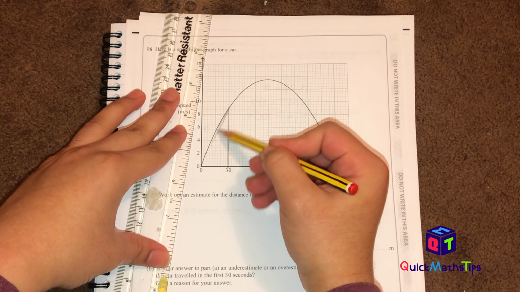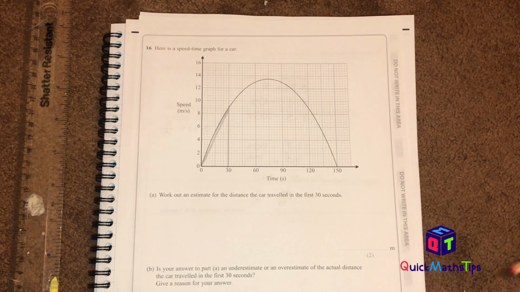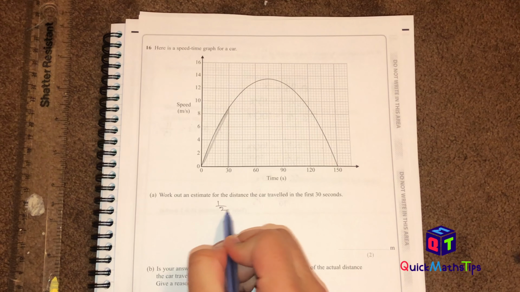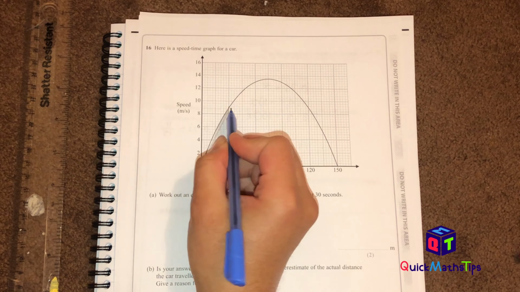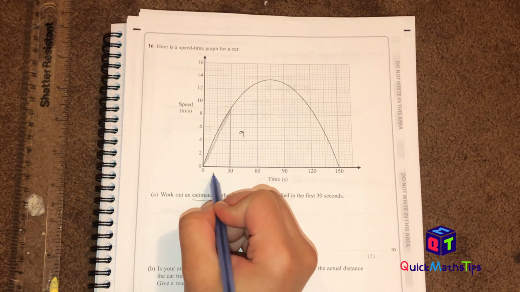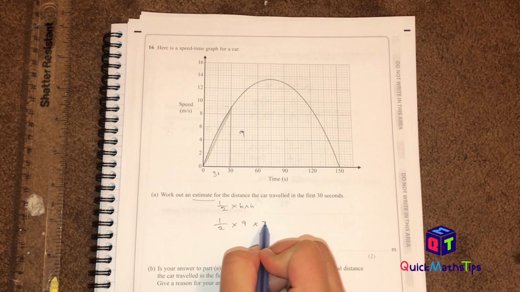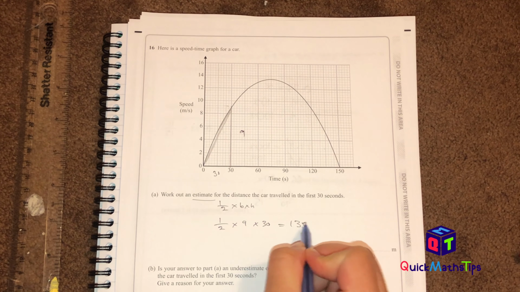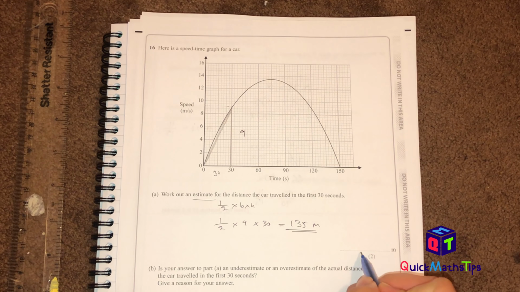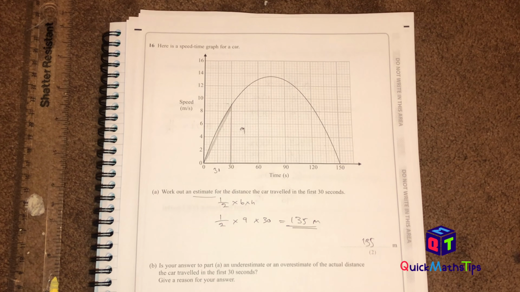Okay, I'm going to make this into a triangle. I know my formula for a triangle is a half multiplied by base multiplied by height. I'm going to estimate that the height is about 9 and the base is 30. So I'm going to do a half multiplied by 9 multiplied by 30, which is going to give me 135 meters. Okay, so the distance travelled is 135 meters.